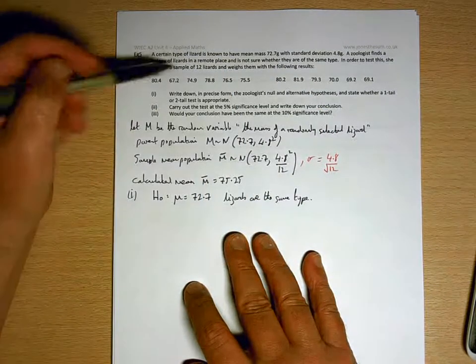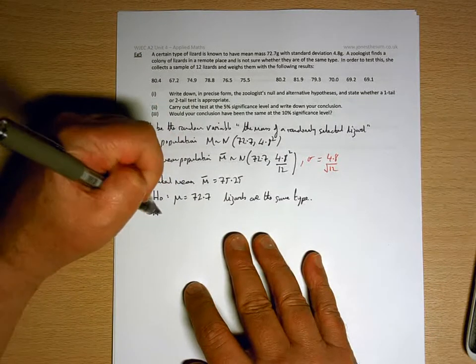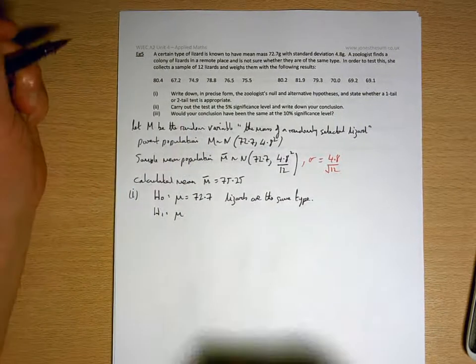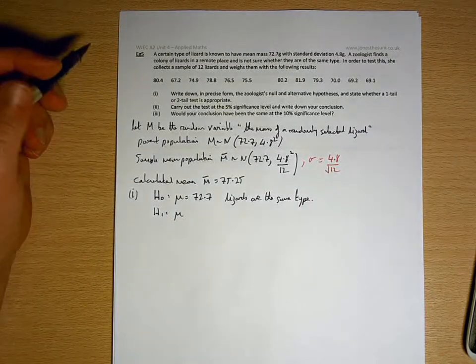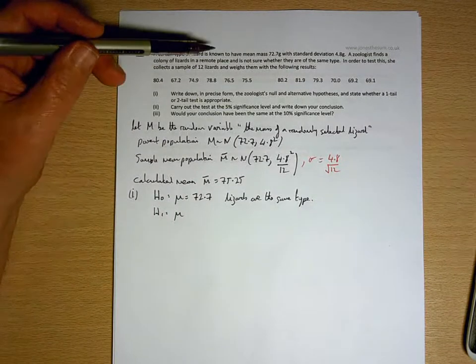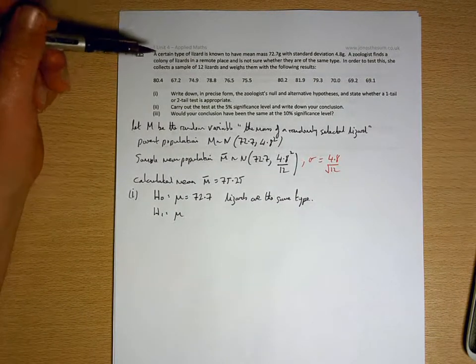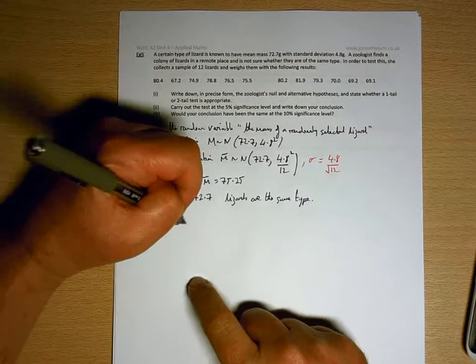And then when we consider what sort of alternative hypothesis we have here, this is one where it's not suggesting that they're a heavier sample or a lighter sample. They're just different.